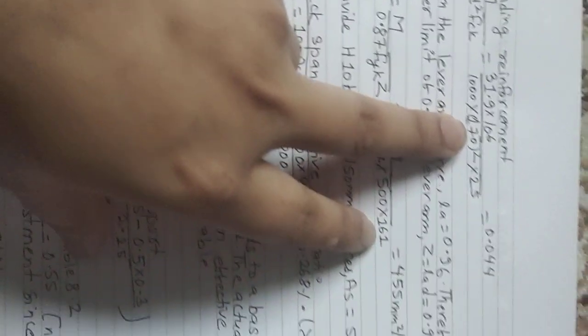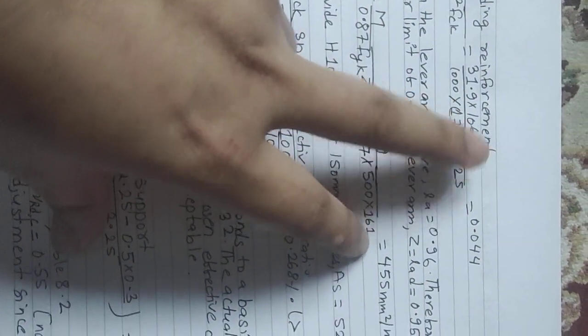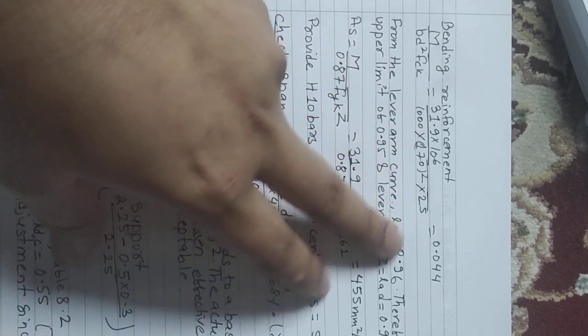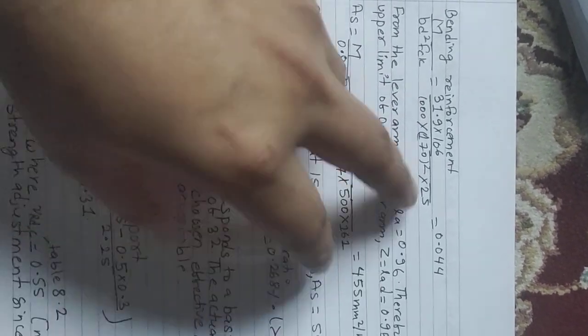It is 31.9 into 10 to the power 6 over 1000 into 170 squared into fck 25. It is 0.05, and we are going to use the lever arm curve. This is the lever arm curve.